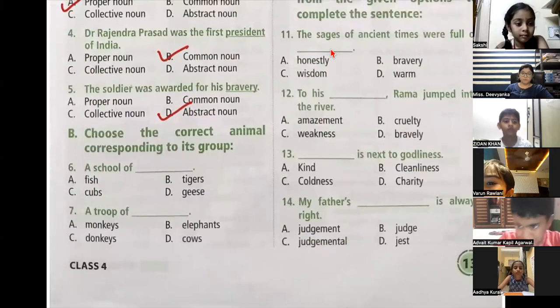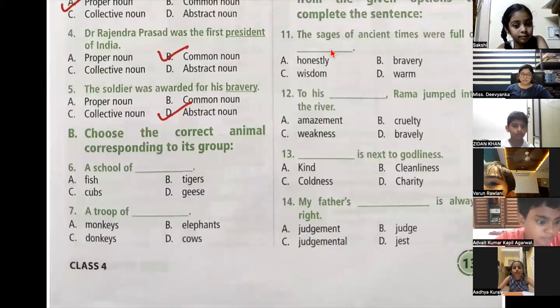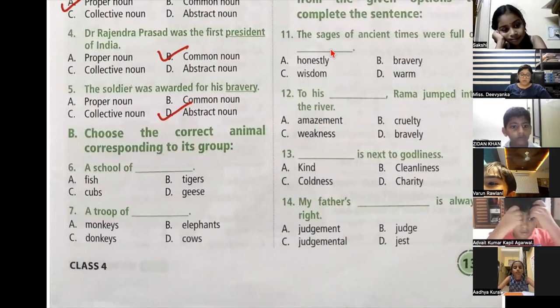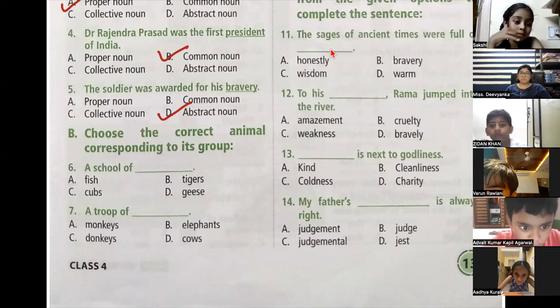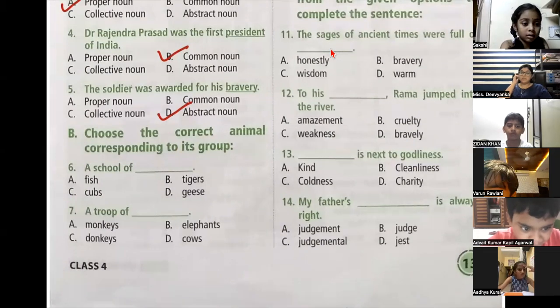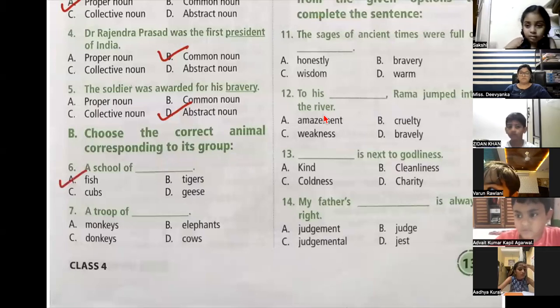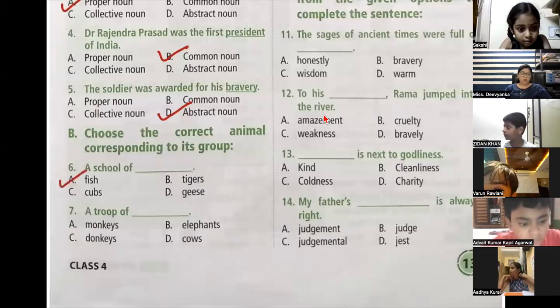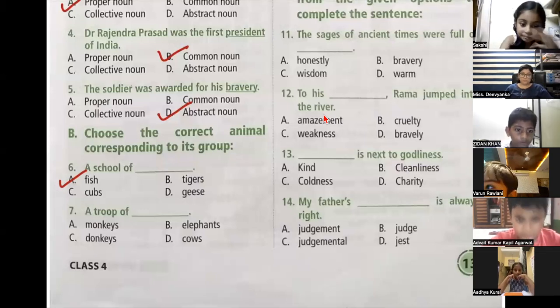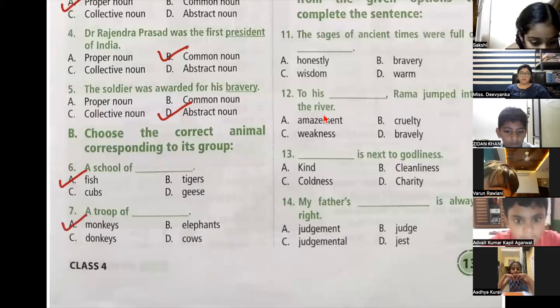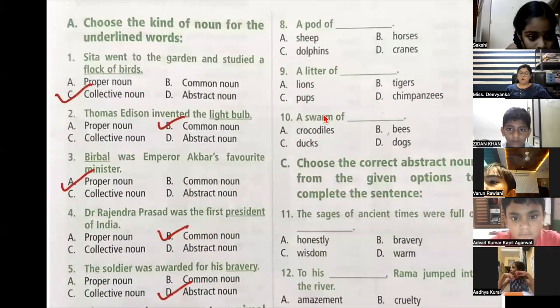Now, next, Advait, your chance. Next 5 questions for you. Choose the correct animal corresponding to its group. So basically, collective nouns. A school of dash. Others, drop your answer in the chat box. Let me see what all you know. Fish. A school of fish. Next one, a troop of monkeys. Very good.